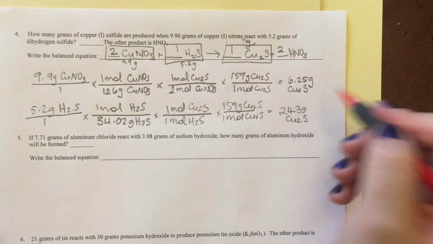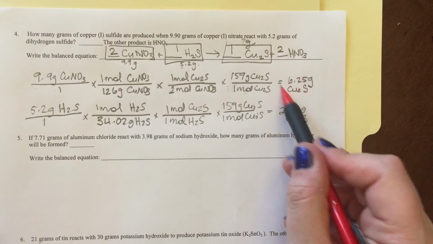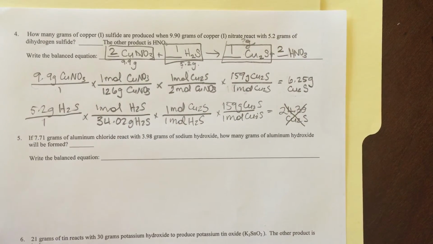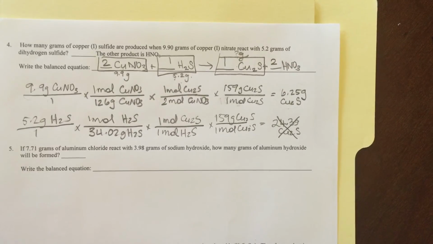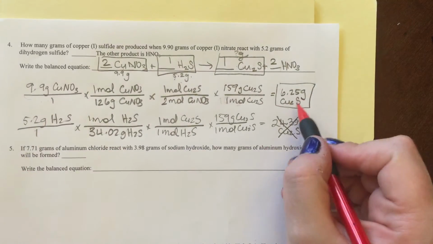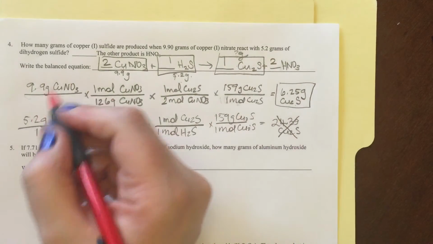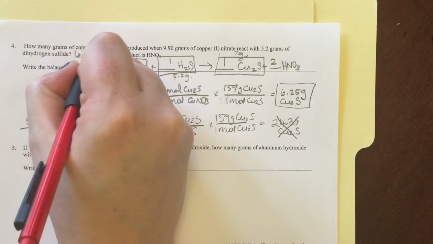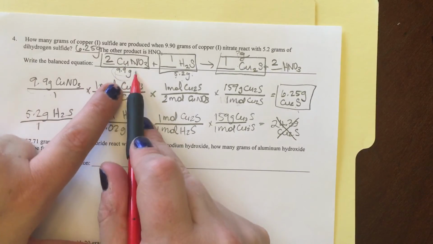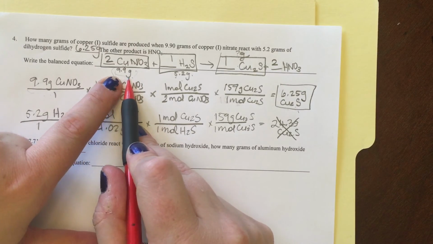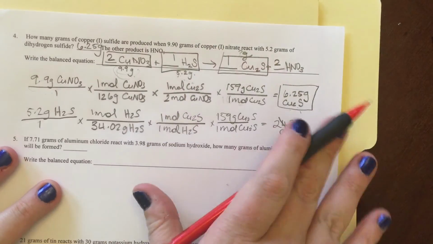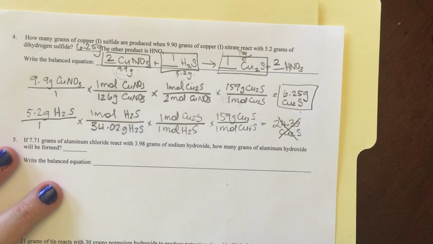So now we have to compare these two and say, well, this is the lower answer, and this would never occur based on the amounts of the reactants that we have. So it turns out that copper(I) nitrate is the limiting reactant, and that only gives us 6.25 grams. So if you look at this, the reactant with the higher mass ended up being the limiting reactant. So you can't just look at the two amounts and say, well, this one obviously is the limiting reactant. You actually have to go through the problem. And that was number 4.